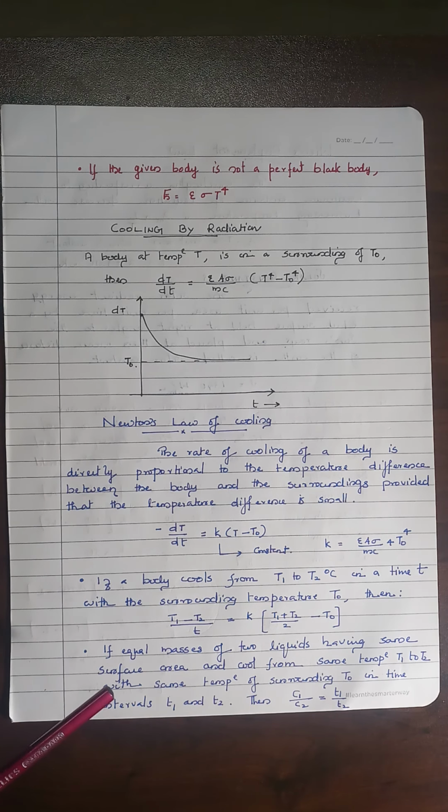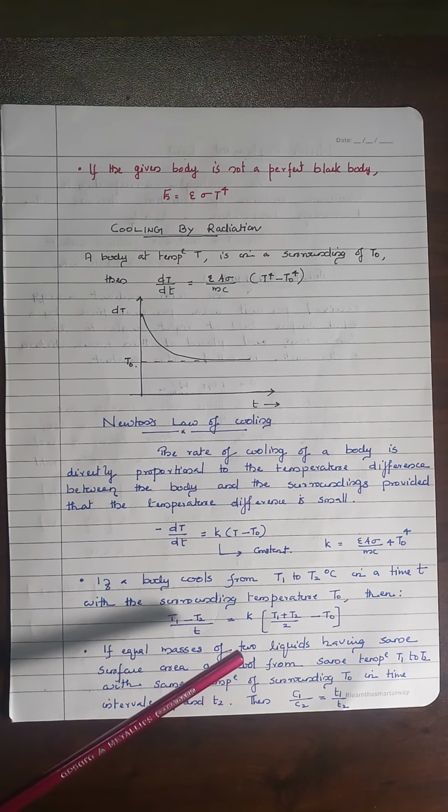While solving the problematic situations, you must know this concept. If a body cools from T1 to T2 degrees Celsius in a time t with the surrounding temperature T0, then we can say (T1 minus T2) by t equal to K into ((T1 plus T2) by 2 minus T0).